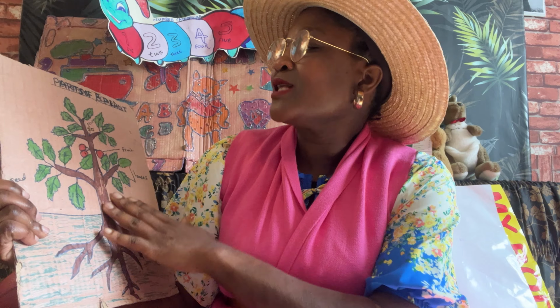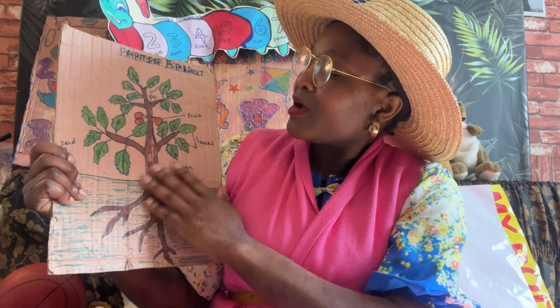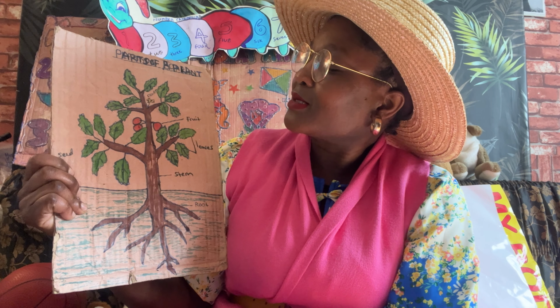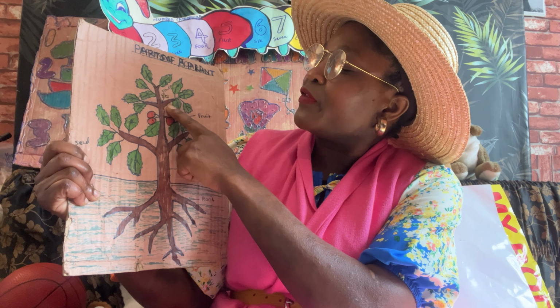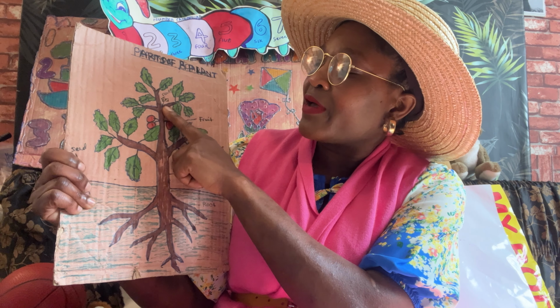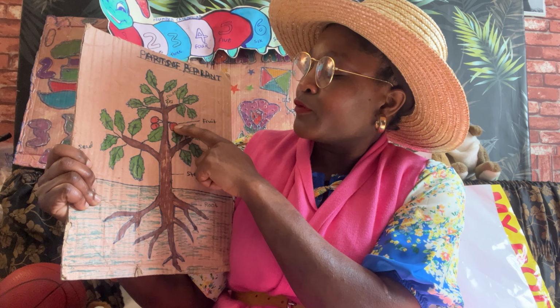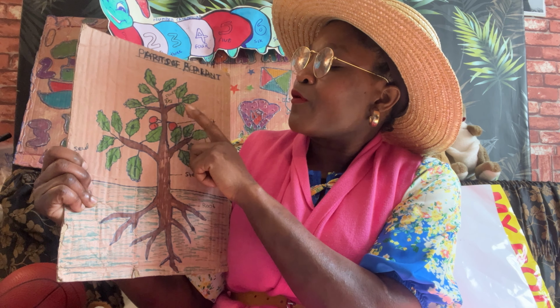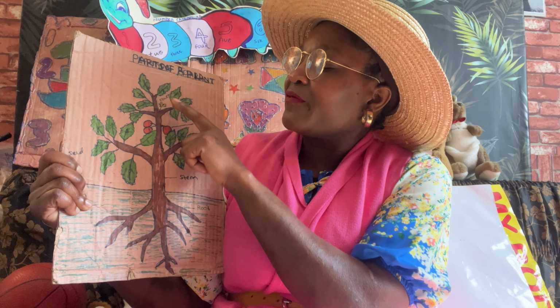So these are the parts of plants. This is our plant, and we're going to highlight the parts. We've got the flowers sticking out there. These are the leaves. That is the fruit, because before a plant can produce fruits, there has to be a flower.